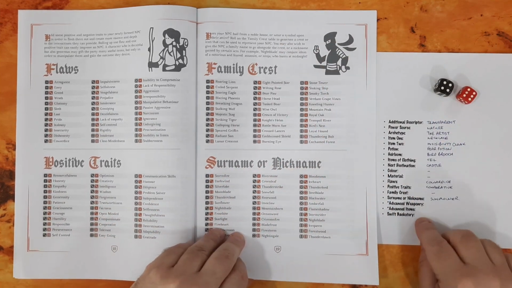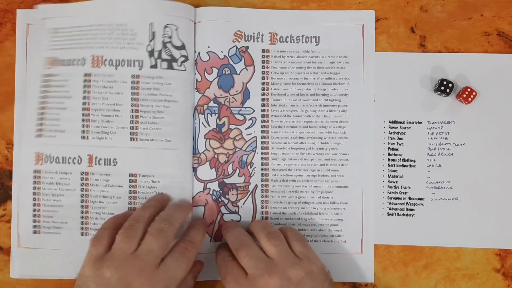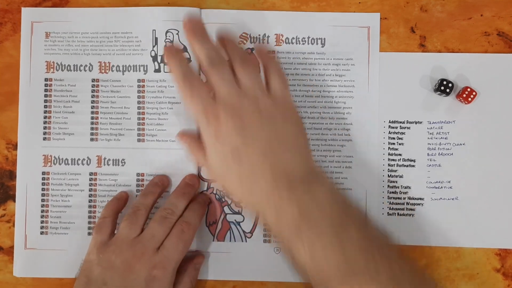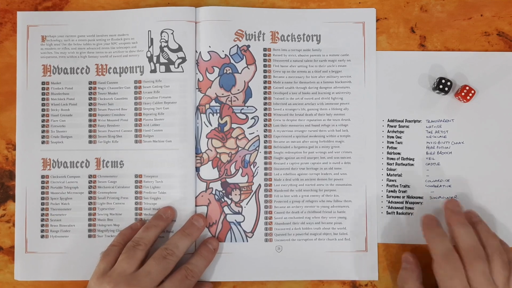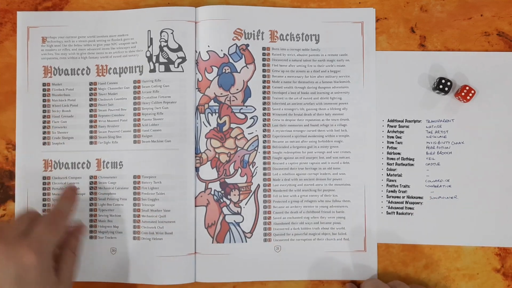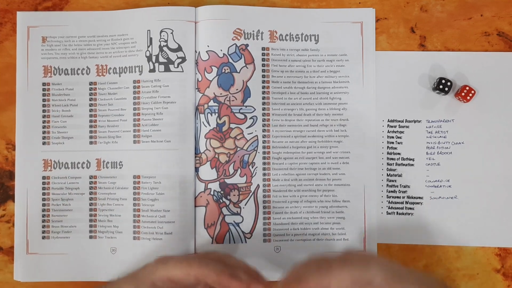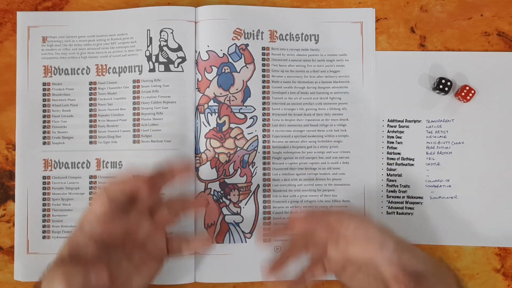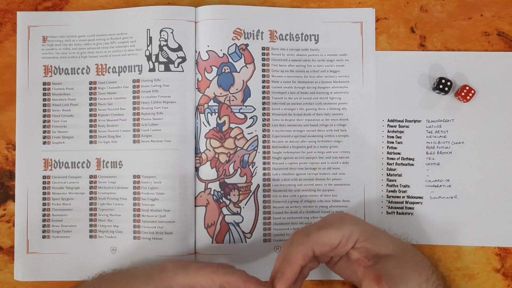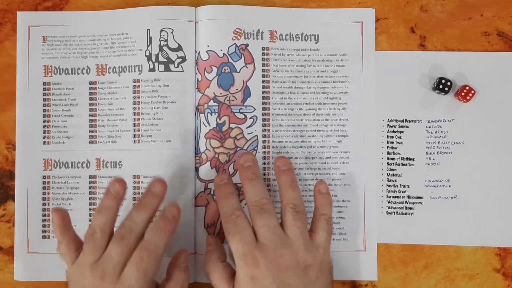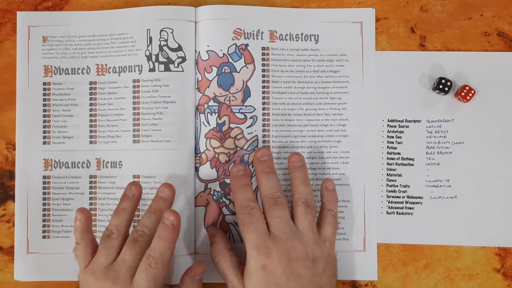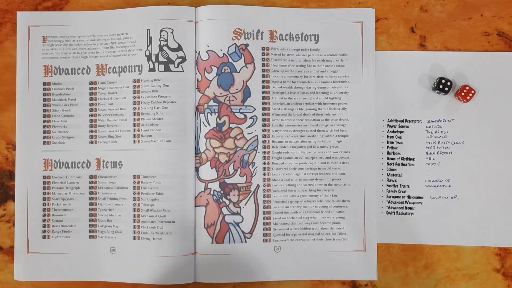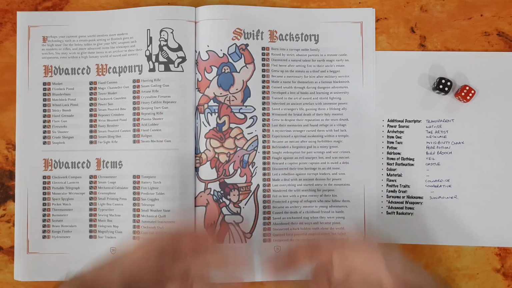Now, I think we've only got 3 things left, and 2 of them may not be suitable for your campaign or for your game, because advanced weaponry and advanced items would be more for settings such as steampunk, or maybe Victorian settings or modern settings and things like that. And this Swift NPC Builder is very much focused on fantasy.